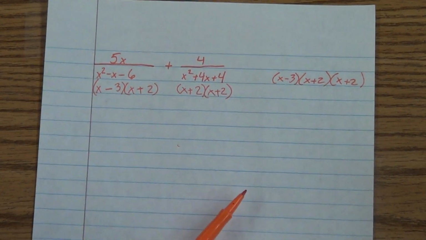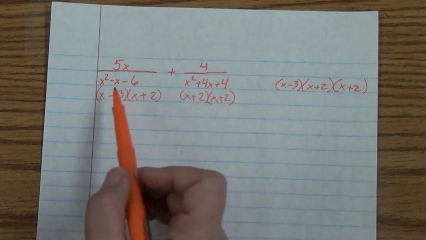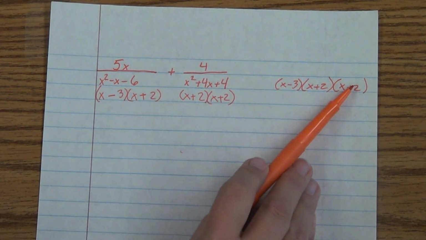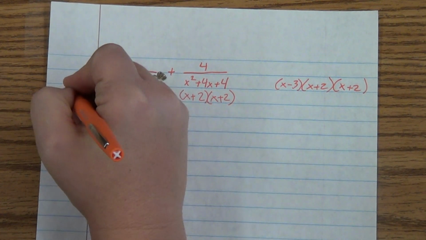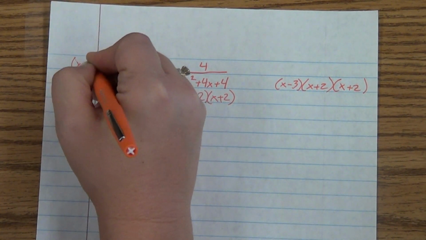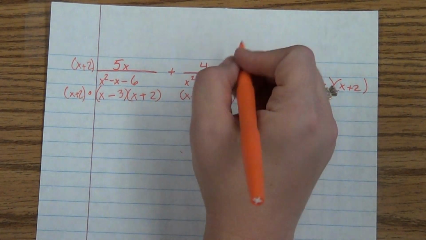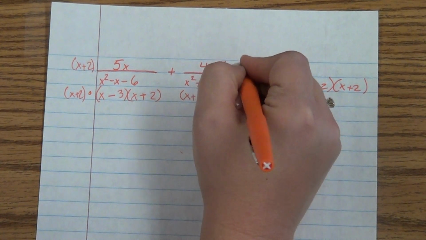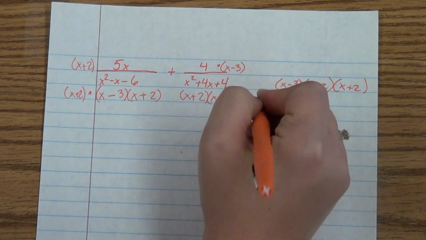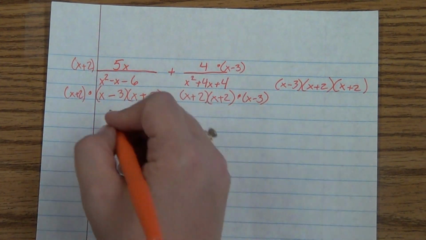All right, so let's keep going here. So now I need to make this my common denominator. So this one here, I have the x minus 3, I have the first x plus 2, but I don't have the second one. So that's what I need to multiply by on the bottom and the top. Here I have both of the x plus 2's, but I don't have the x minus 3. So I need to multiply by that.